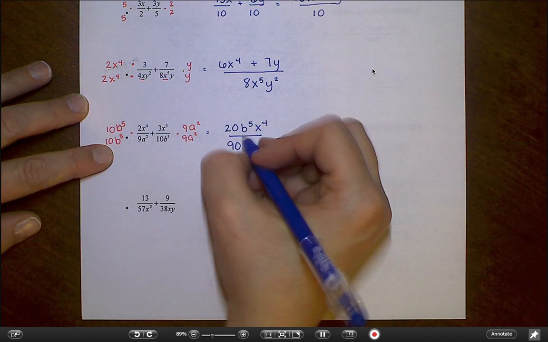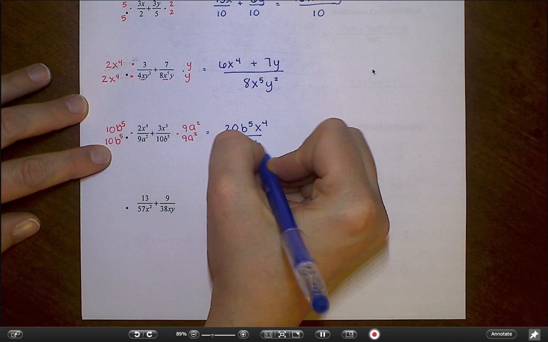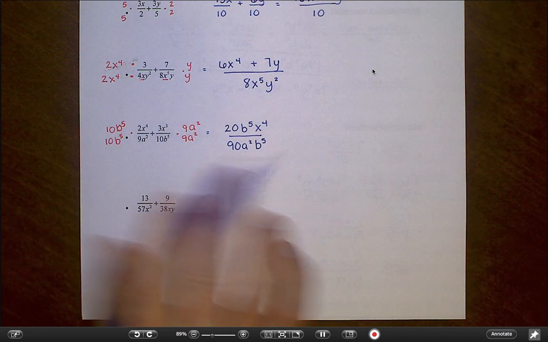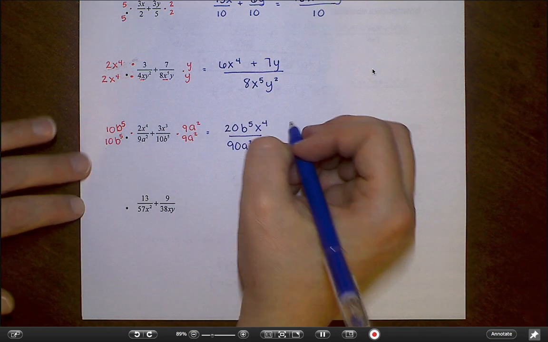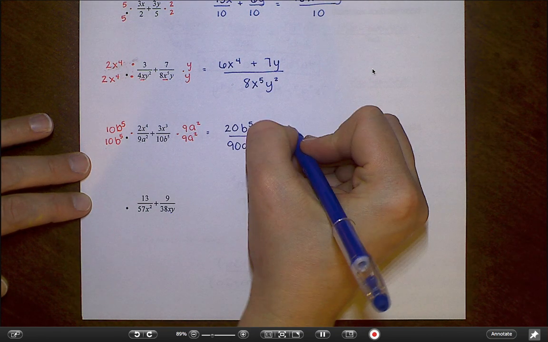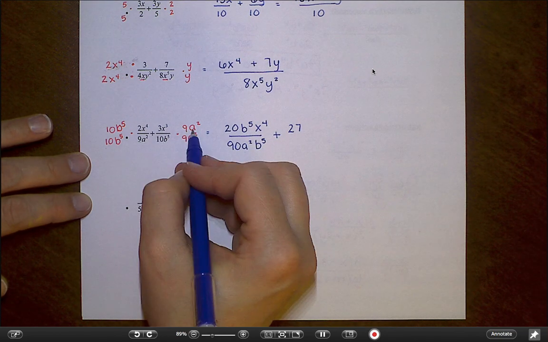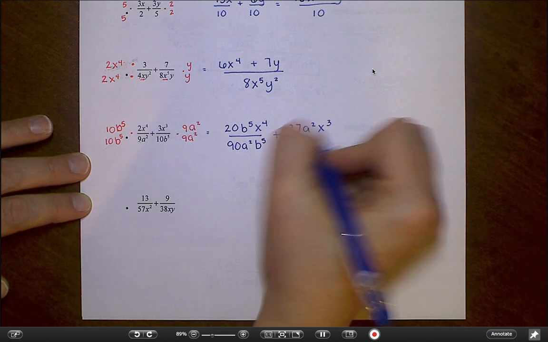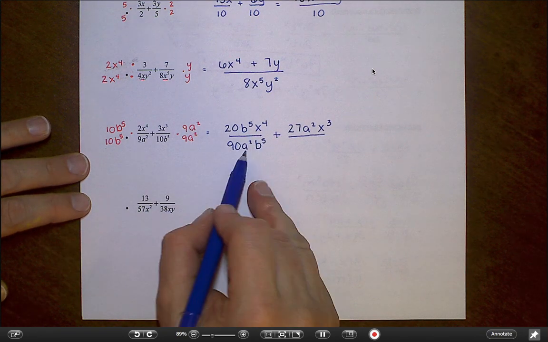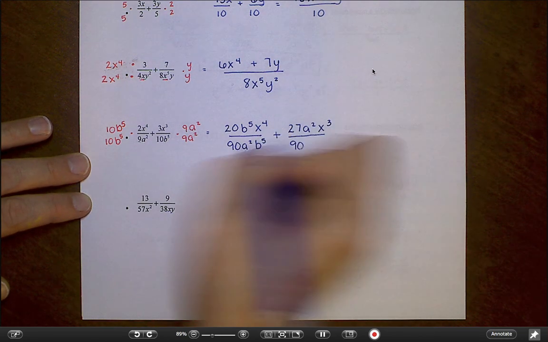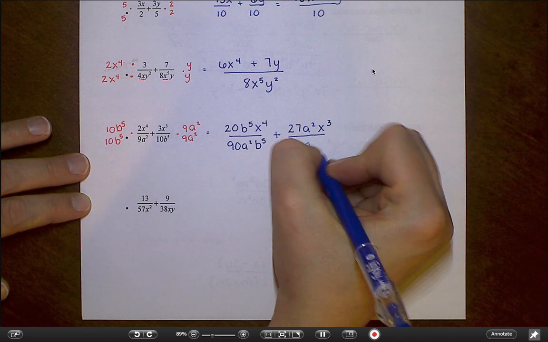A squared b to the 5th. Now I know you're tempted to start crossing off those b's, but that's going to undo everything that you were just trying to do. We're trying to get the denominators the same, so let that sit for just a second. Okay, and then plus, here 3 times 9 is 27, and then I have a squared and x to the 3rd over, and this should work out the same if I did this correctly. So 9 times 10 is 90, a squared b to the 5th.